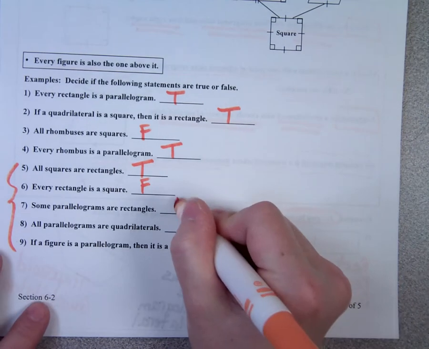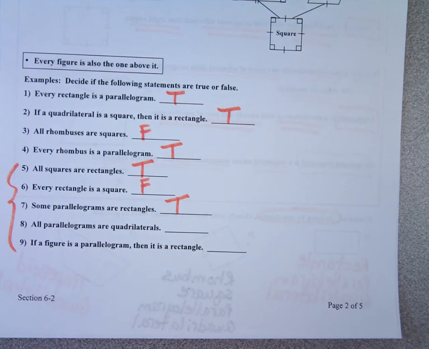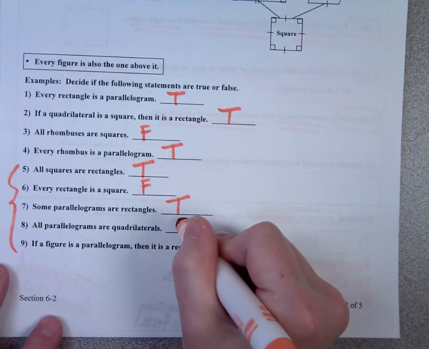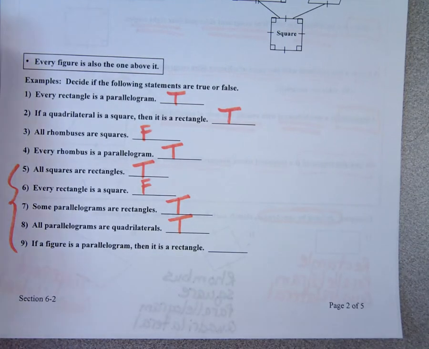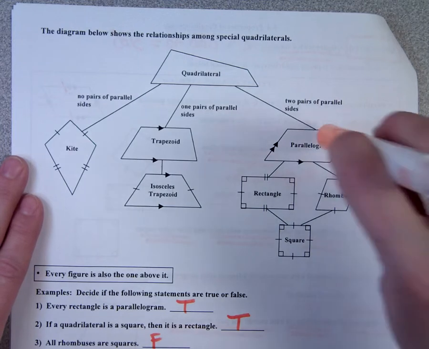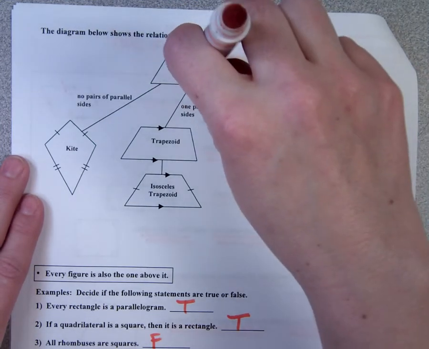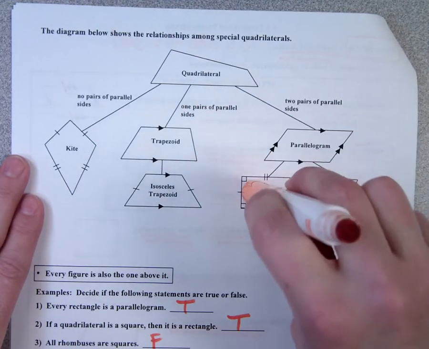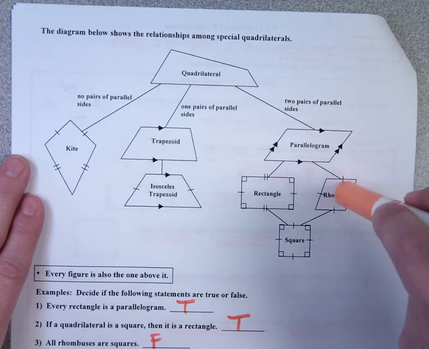Okay, number 7 goes to Valerie. True. Some parallelograms are rectangles. That's true. Brooke, how about 8? True. All parallelograms are quadrilaterals, and that's because quadrilateral is above parallelogram. So all parallelograms are quadrilaterals, but some parallelograms are rectangles, some are rhombi, some are squares.